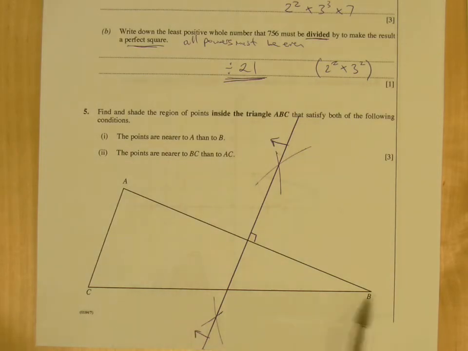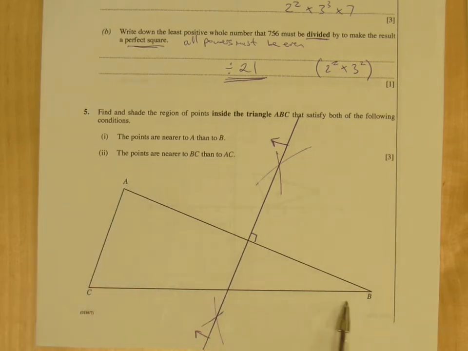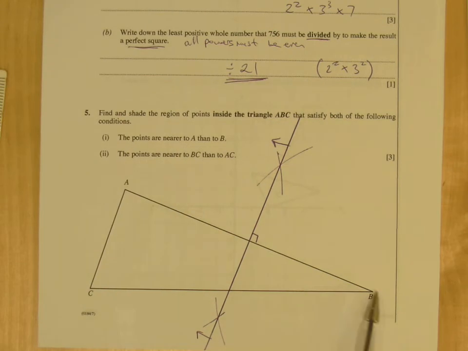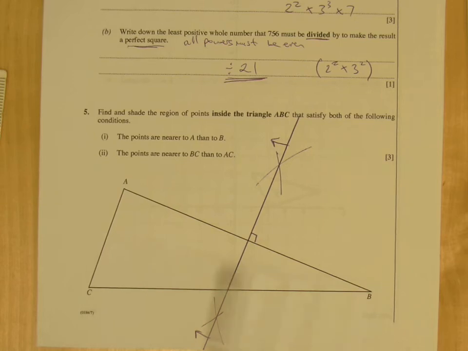Now BC is this line here, and AC is this line here. So when you're comparing two lines, and you want to be nearer to one line than the other, you need another kind of bisector, but it's not the perpendicular bisector. What you're going to be doing is bisecting the angle. Because if you think about it, we want to get a line that's the same distance between both lines, so we need to go there, don't we? So that would be your angle bisector, and you do that quite simply.